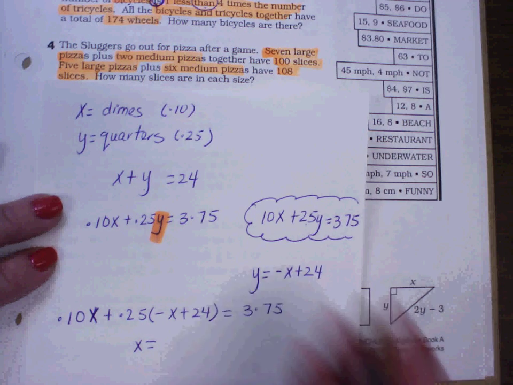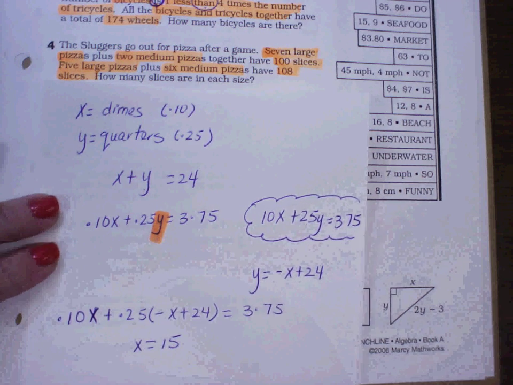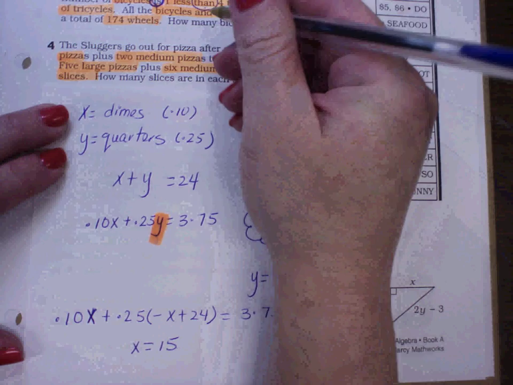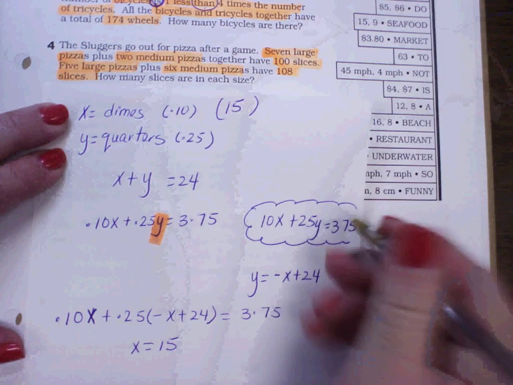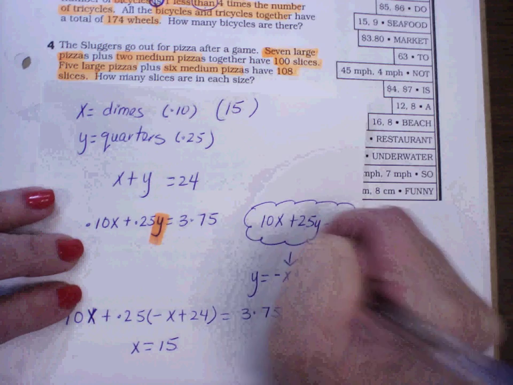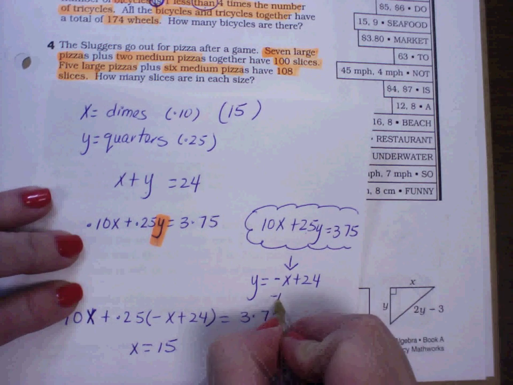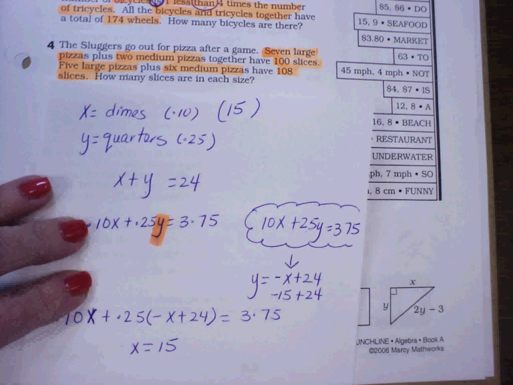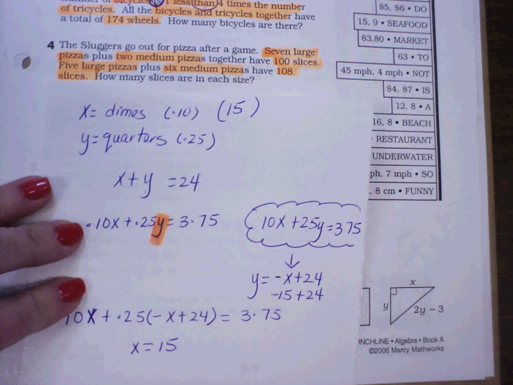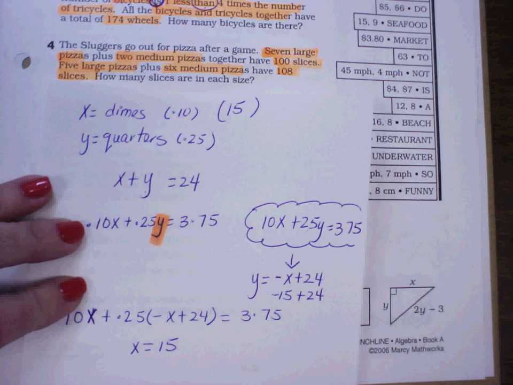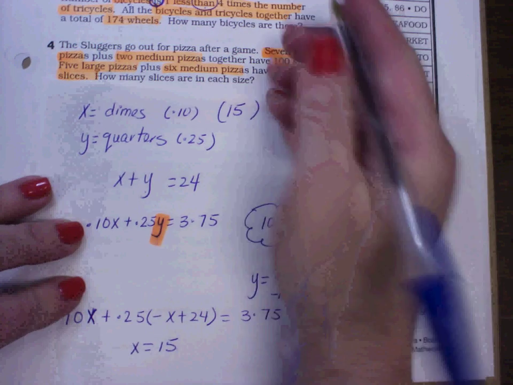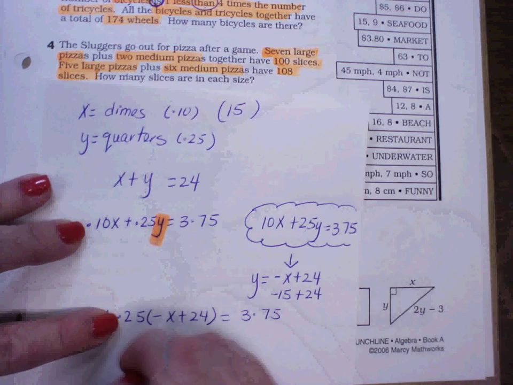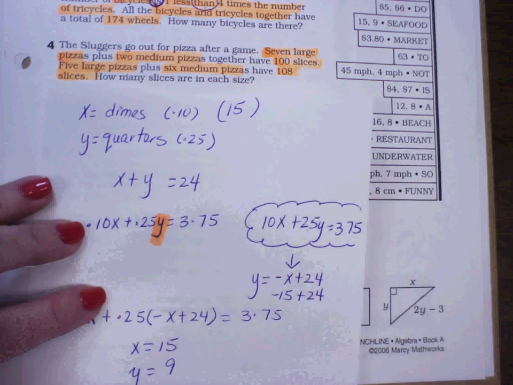So Karen says 15. What does that mean? 15 dimes. Thank you very much. All right, so now we're going to plug in here to figure out the y, right? Negative 15 plus 24. What do we got? Or 15 plus what equals 24, right? 15 plus what? 9? Okay, so y equals 9. So there's 9 quarters and 15 dimes.